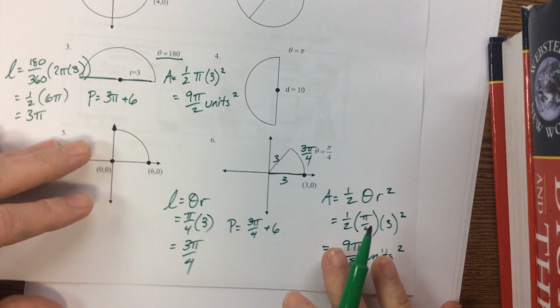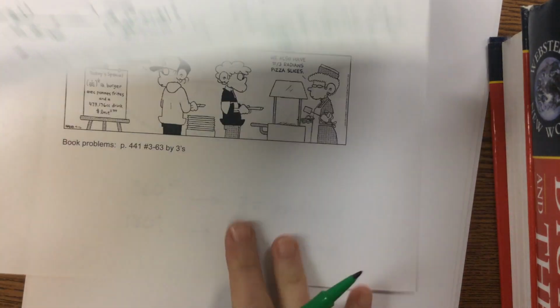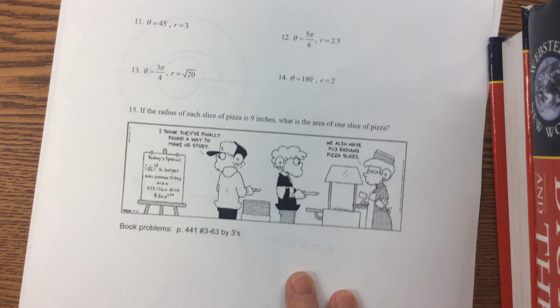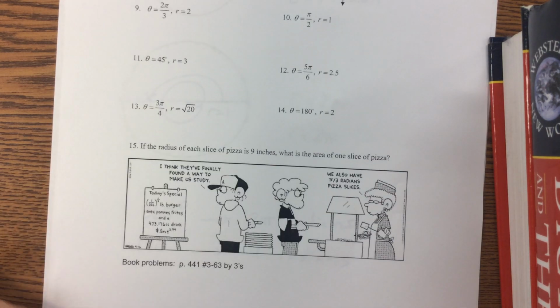So hopefully that was helpful. There are definitely some more problems to practice, including this lovely little joke down here at the bottom. So you gotta love comic strips. But basically they're saying, oh, pi over 3 radians a piece of slice, and then we're saying that the radius is 9. So this is clever, but this is the part you need for the actual problem. Good luck. Enjoy.